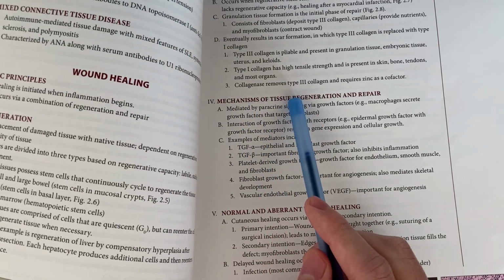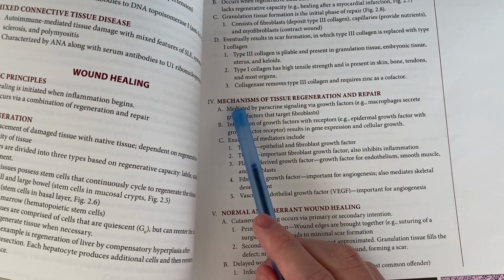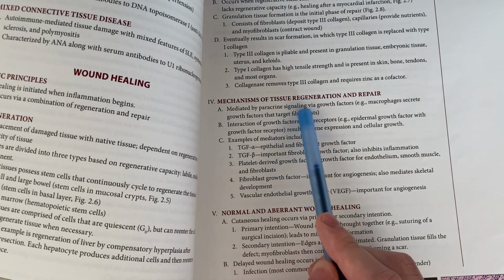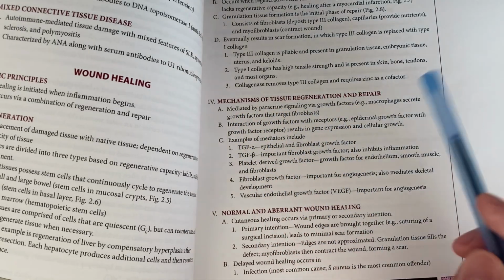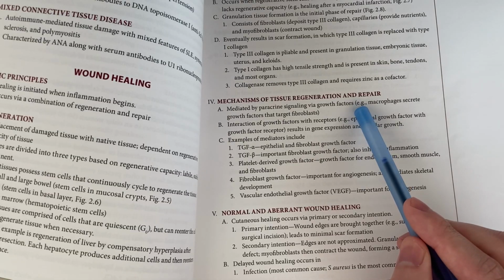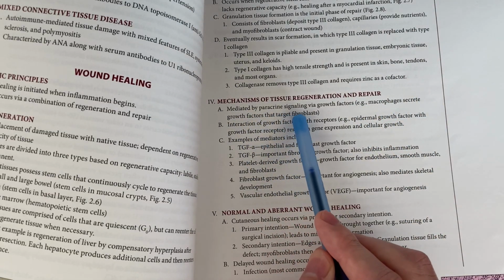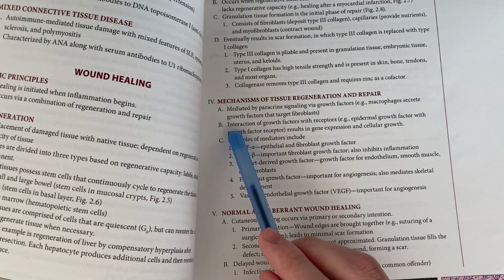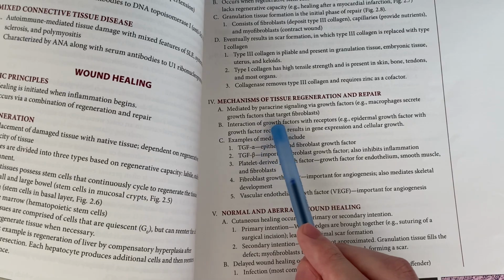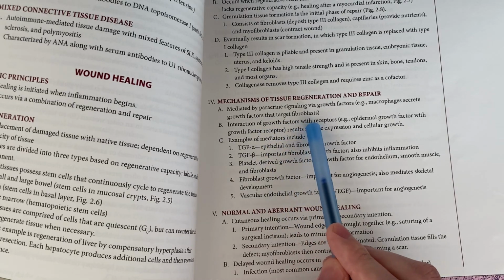So, tissue regeneration and repair is going to be mediated by paracrine signaling through growth factors. Specifically, macrophages will secrete growth factors that will then target the fibroblast. Then there's going to be the interaction of the growth factors with the receptors.